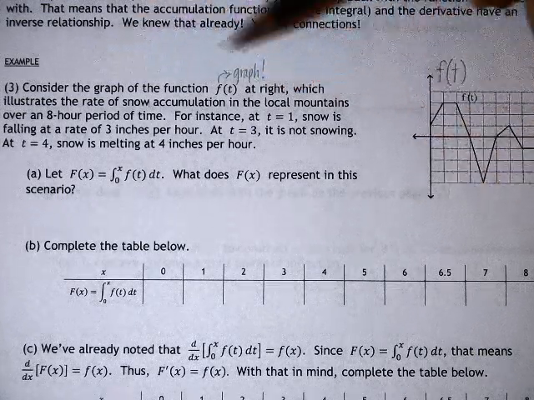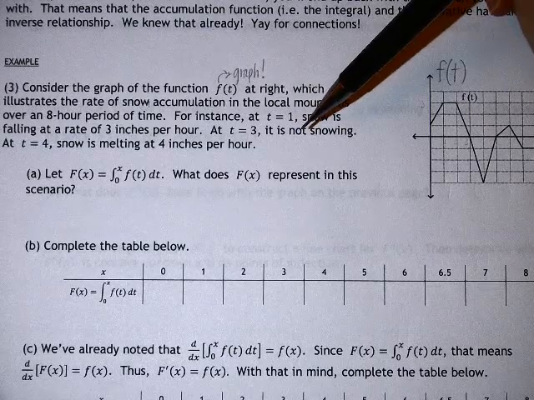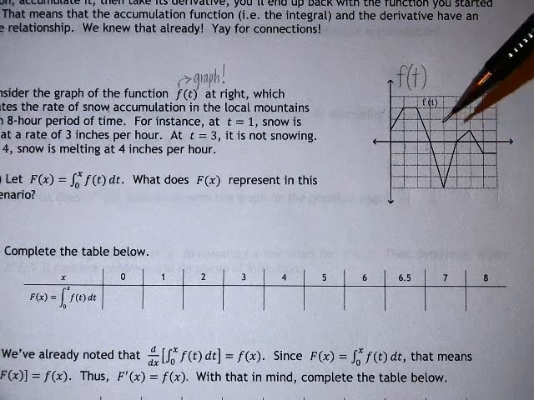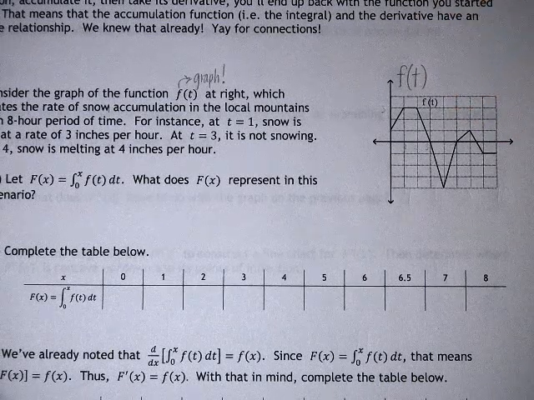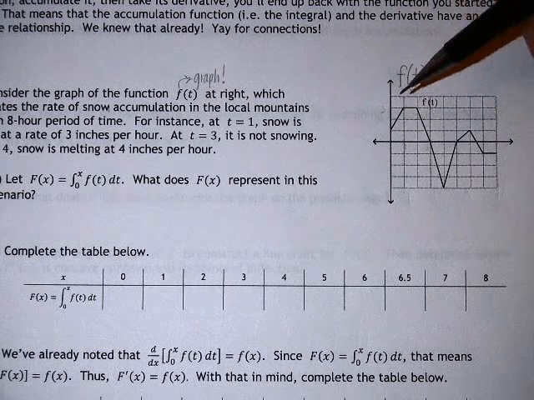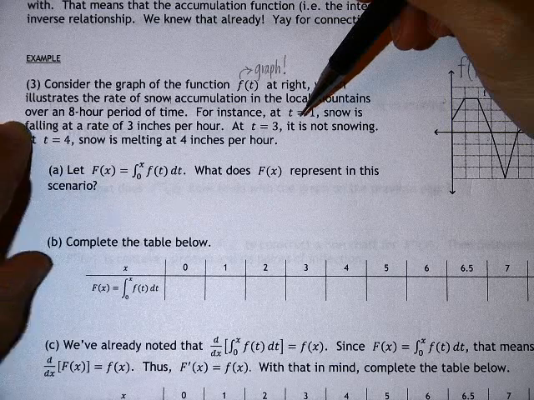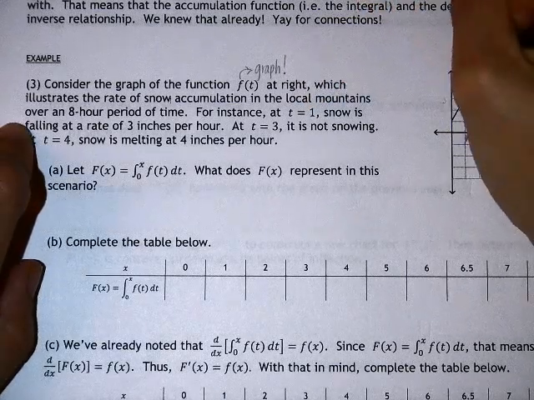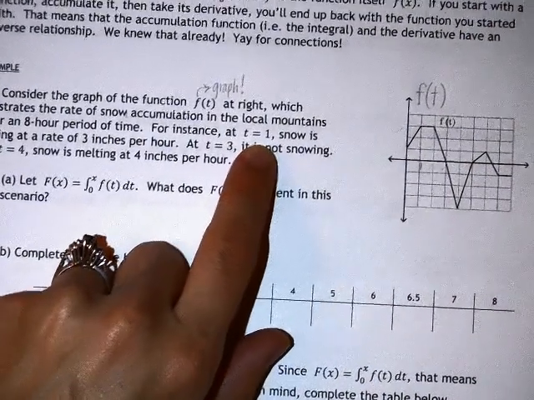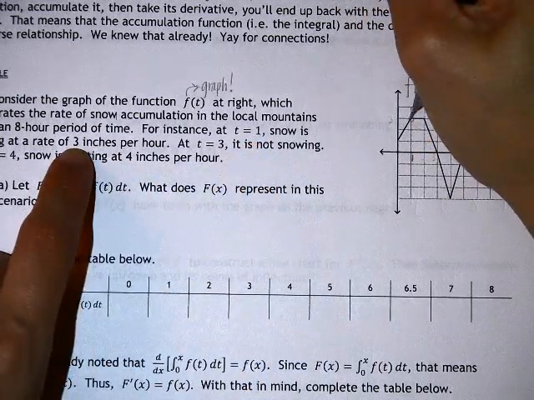Now it talks about the fact that little f illustrates the rate of snow accumulation in the local mountains. So this is a graph of rate. Now it's important to note this is not a graph of snow. This is not telling you how much snow fell. It's a graph that's telling you how fast snow fell. So it says, for instance, at t equals 1, snow is falling at a rate of 3 inches per hour. So at t equals 1, which would be the 1 as the x coordinate, so to speak, or the t coordinate, if you think of it that way. At time 1, the snow is falling at a rate of 3 inches per hour.